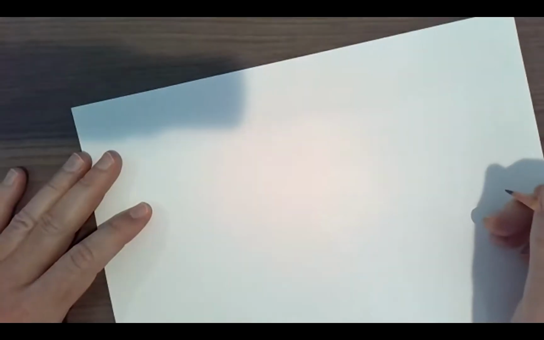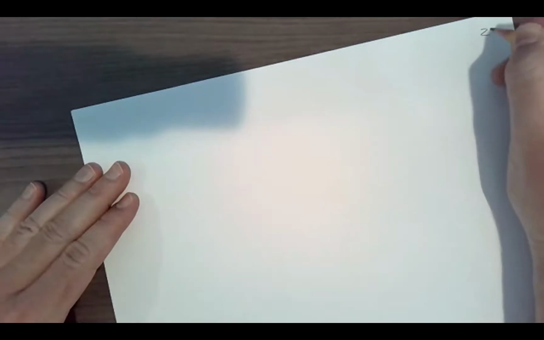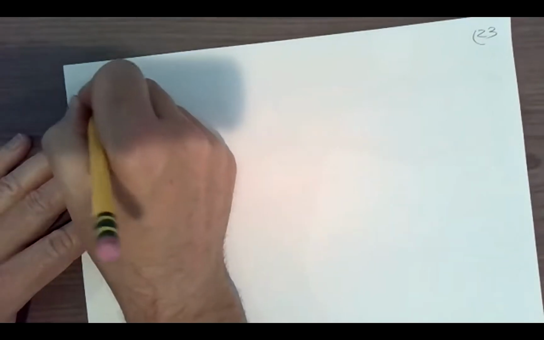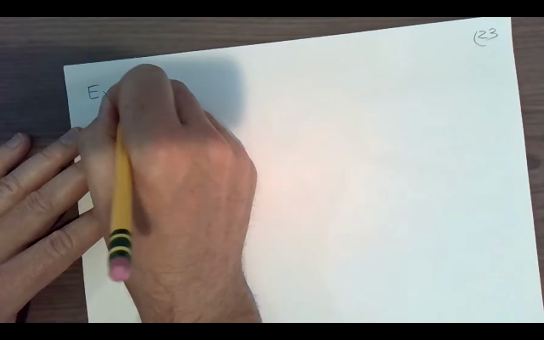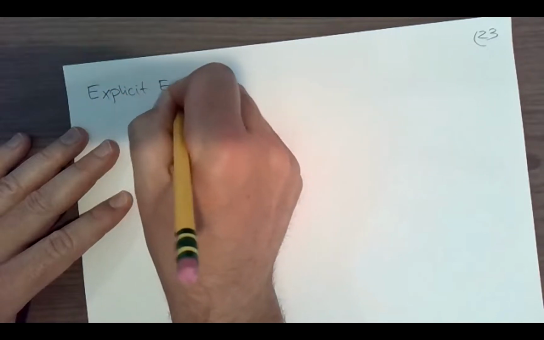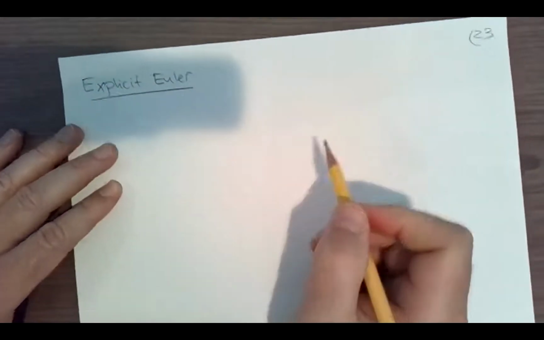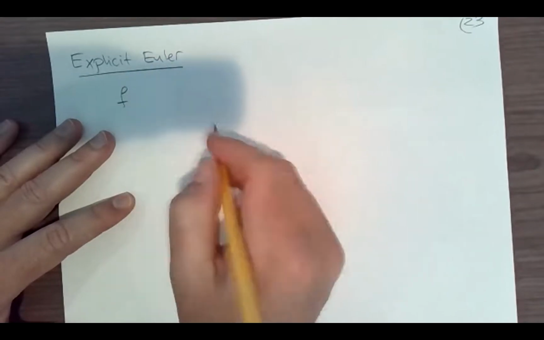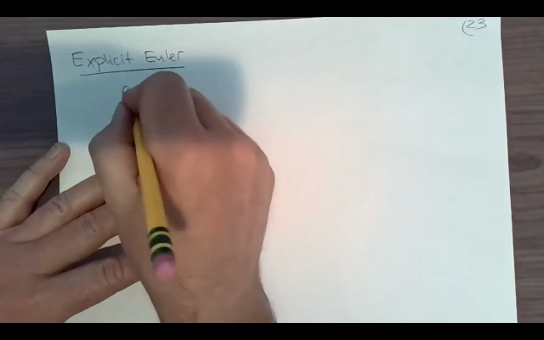So if we look at the explicit Euler, he says if I want to take a function, I'm going to write the functions here again as f.